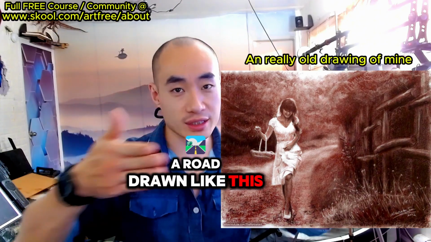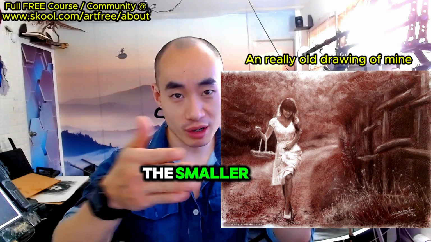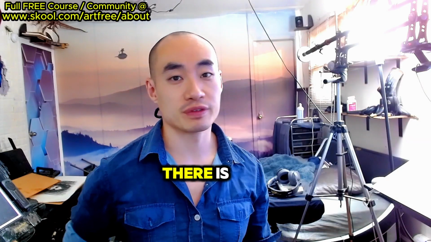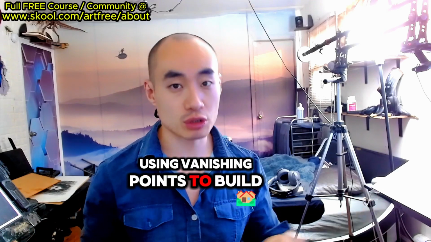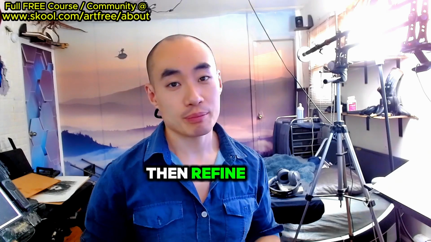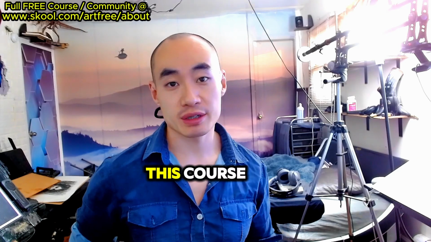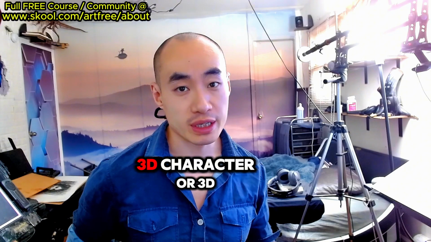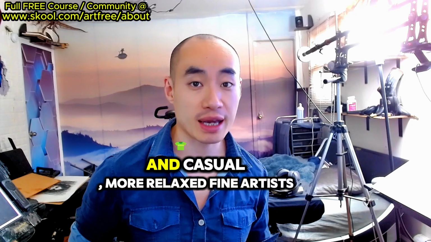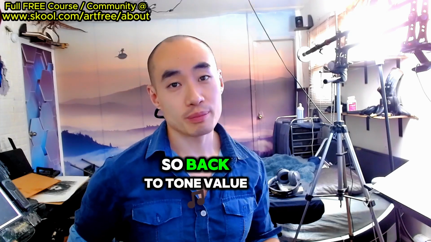A road like this, the viewer will perceive the smaller end as further away, obviously. When you really delve into perspective, there is using vanishing points to build geometric grids and shapes that you then refine, but we don't need to worry about that in this course. We are not doing 3D character or 3D environment design. That is a totally different beast, and this is a course for beginners and casual fine artists. So, back to tone value.